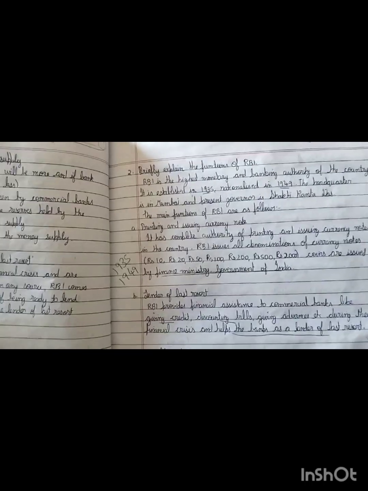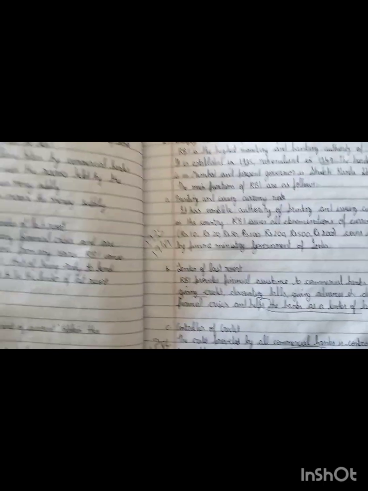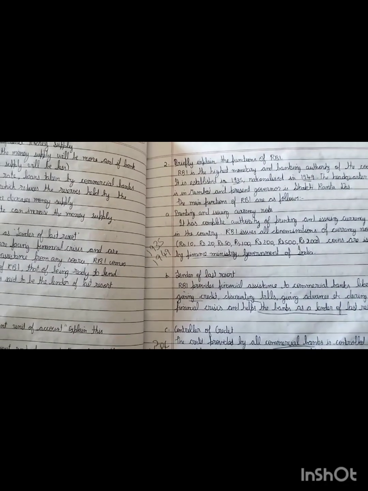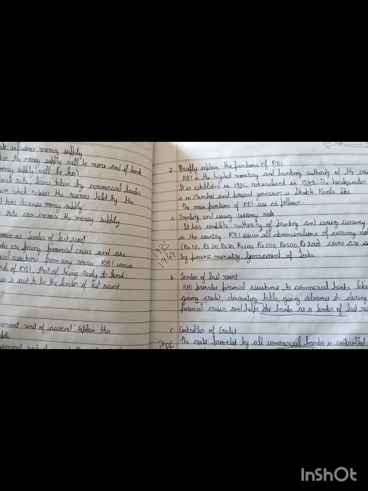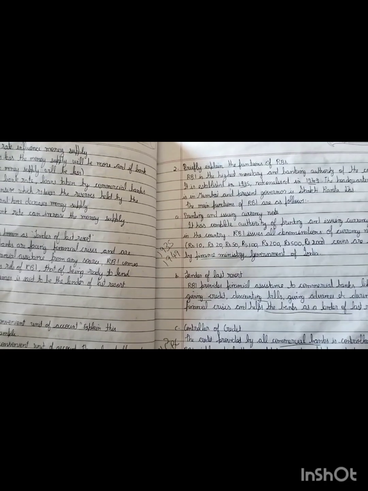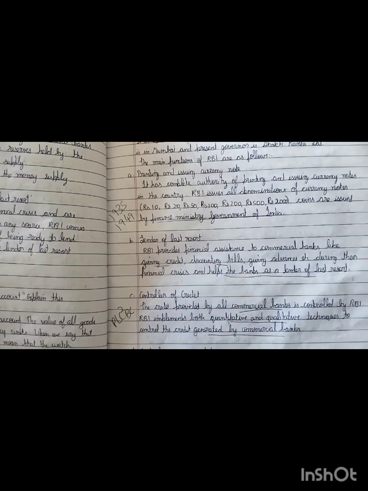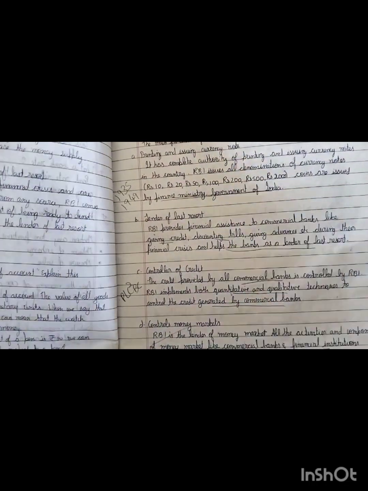Next, the functions. Printing and issues of currency notes. RBI has the complete authority of printing and issuing currency notes. There are different denominations like rupees 10, 20, 50, 100, 200, 500 and 2000, and coins are issued by the government of India. Next is the lender of last resort.